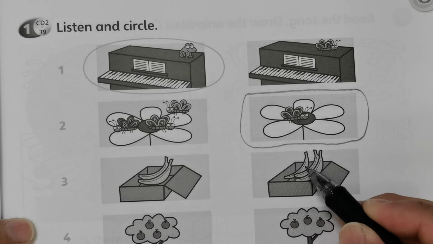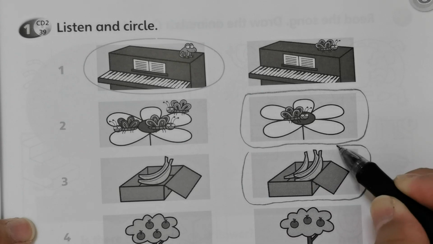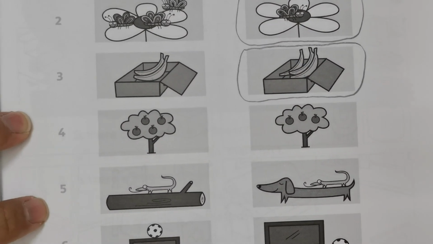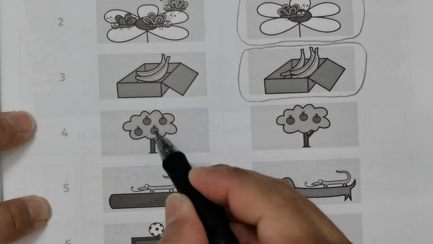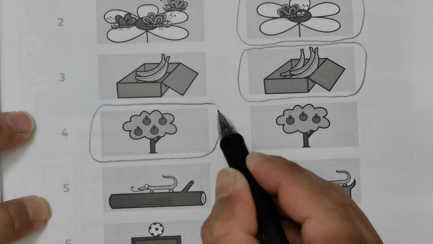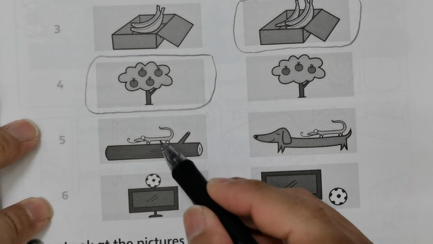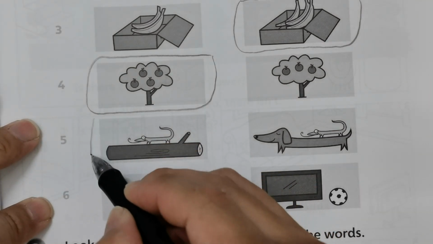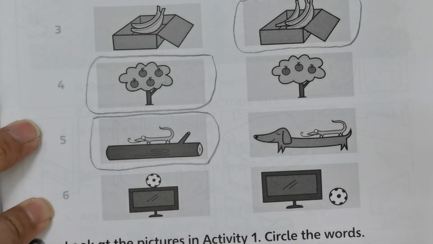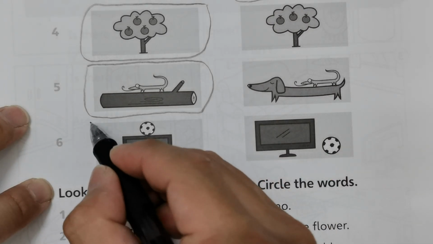There are 3 bananas in the lunchbox. 4. There are 4 apples in the tree. 5. There's a lizard on the log. 6. There's a football on the TV.